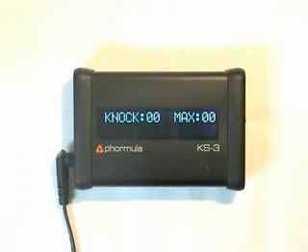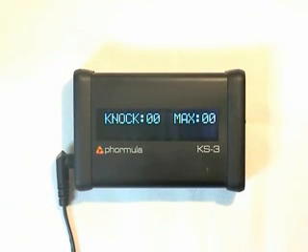So that's a brief overview of the different settings on the device. The next in the series of video clips will be a demonstration of the device and showing you how it works.